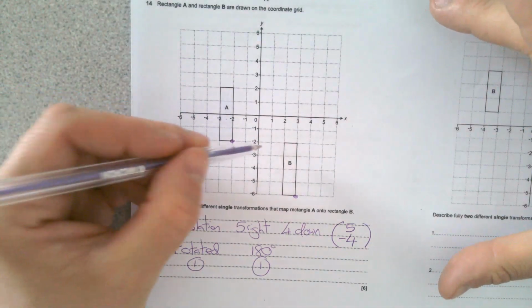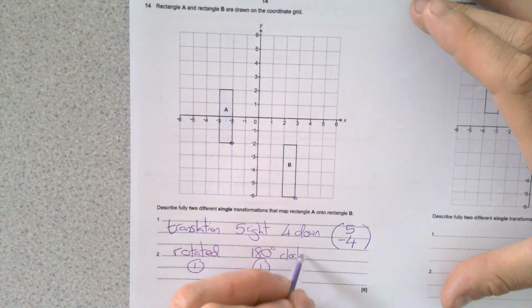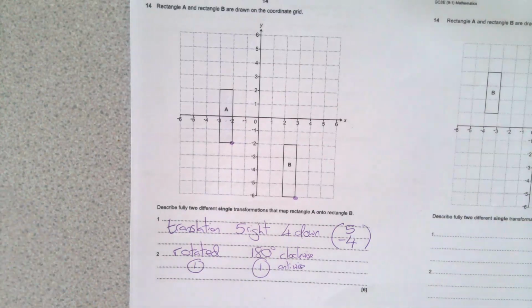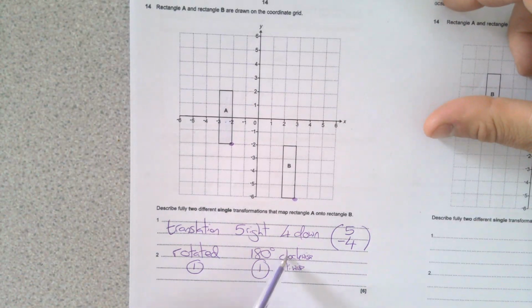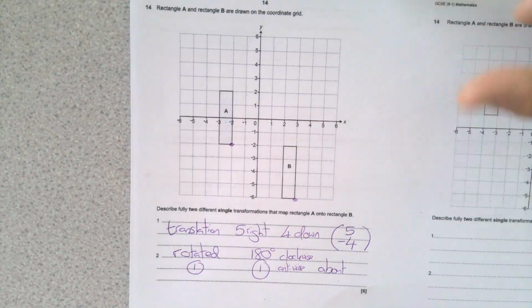With 180 degrees, we could put either the word clockwise or anti-clockwise, because if you turn 180 degrees, you're always facing behind you. Normally you would need the angle with one of these words. This time this bit's not. What we do need though is about where it has rotated from.